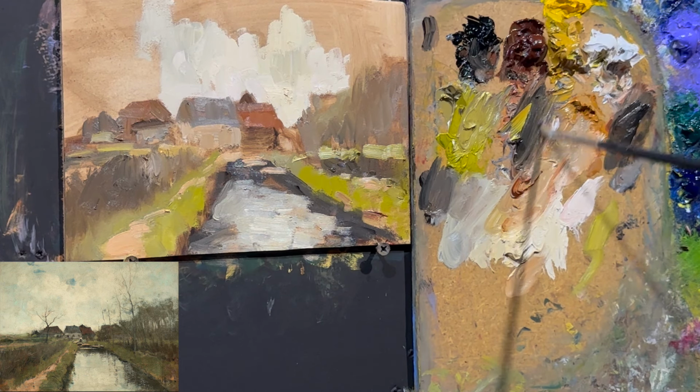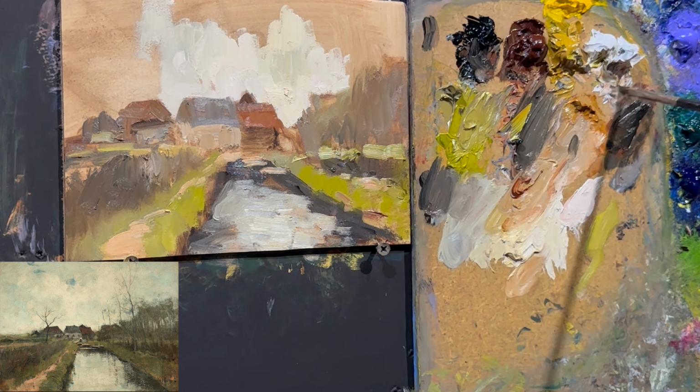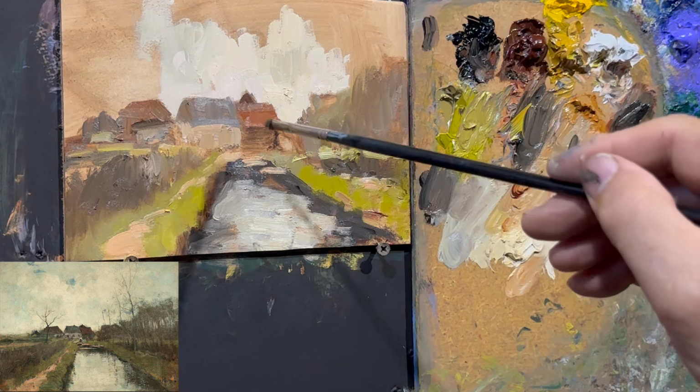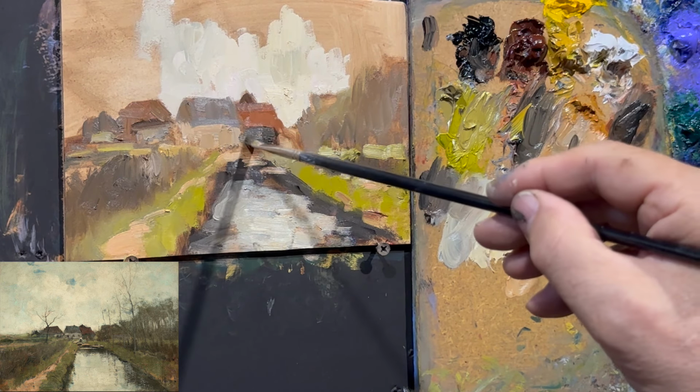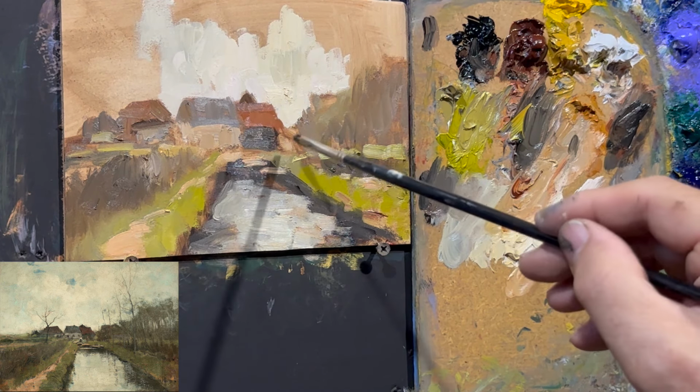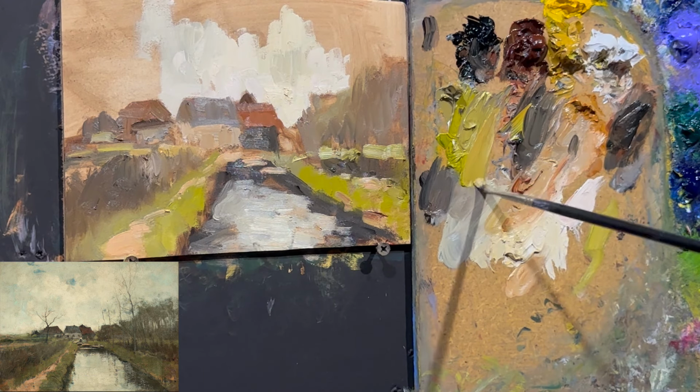Now I get more of a bluish color. So the blue is the black for the house in here. Get it the right value. And some ochre and a little black.